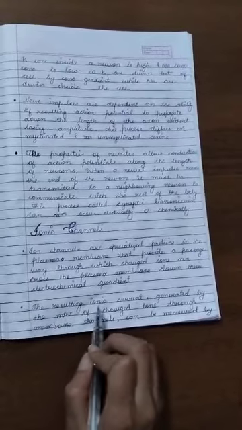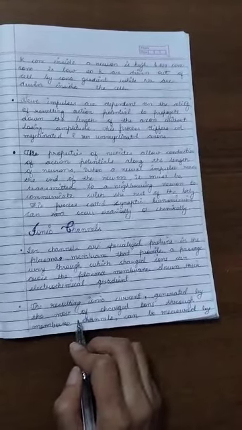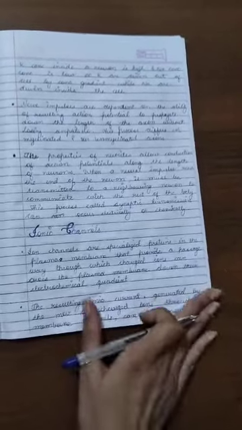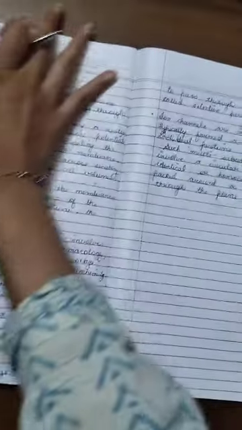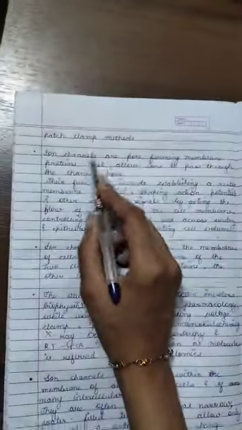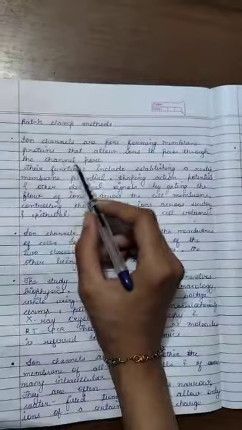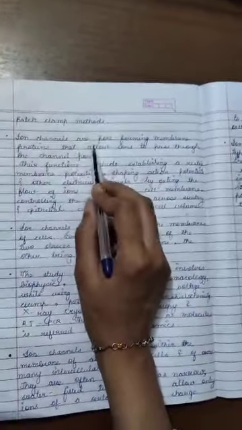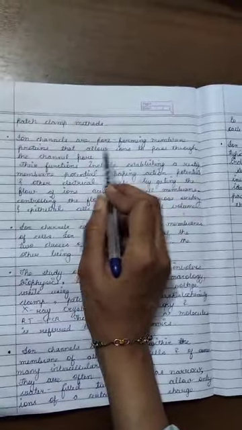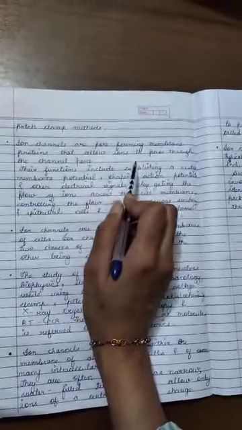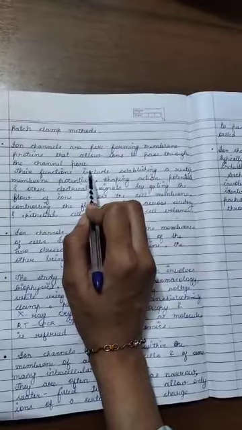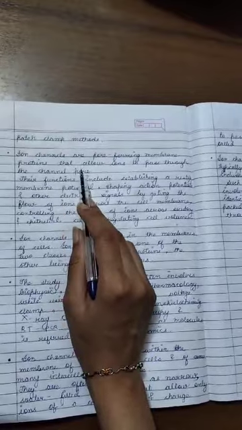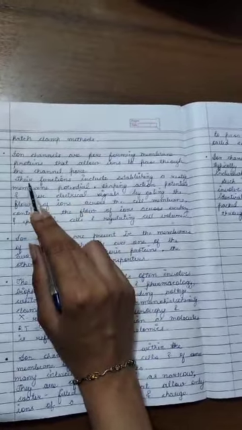The resulting ionic current generated by the movement of charged ions through membrane channels can be measured by patch clamp methods. So what are ion channels? Ion channels are pore forming membrane proteins, a type of protein that allows ions to pass through the channel pore. So it mainly allows ions to move in and out of the cell.